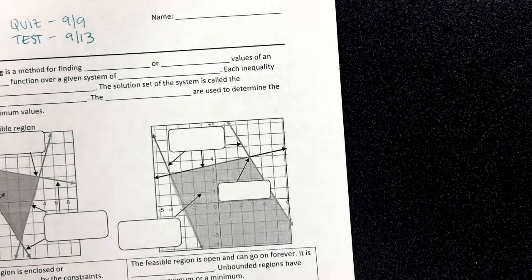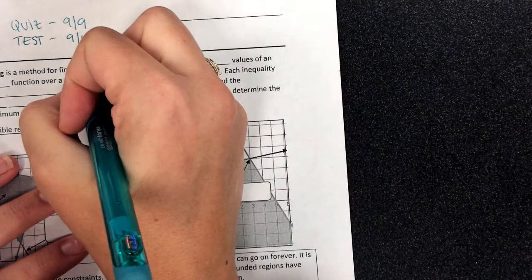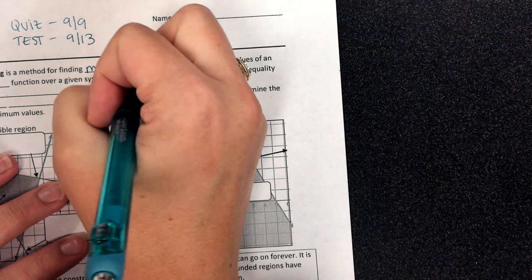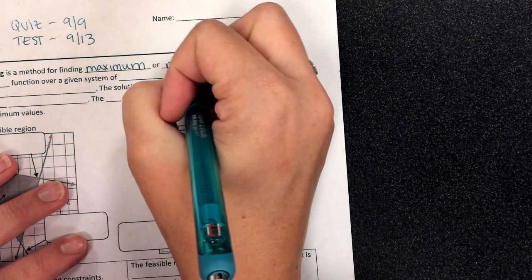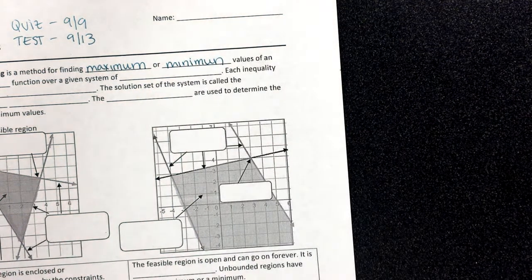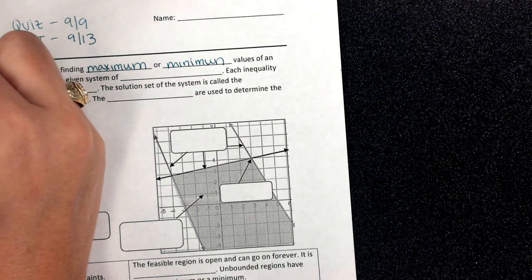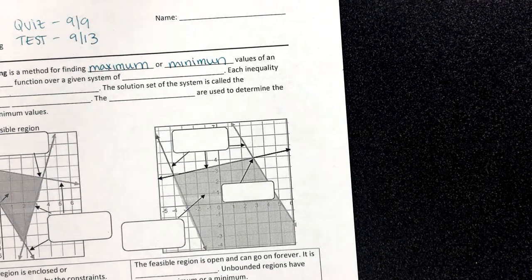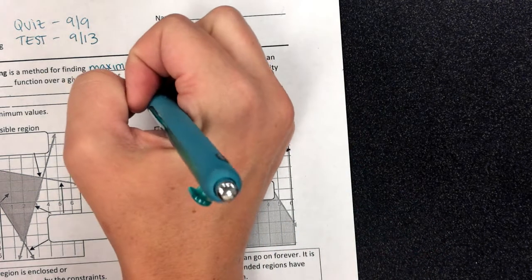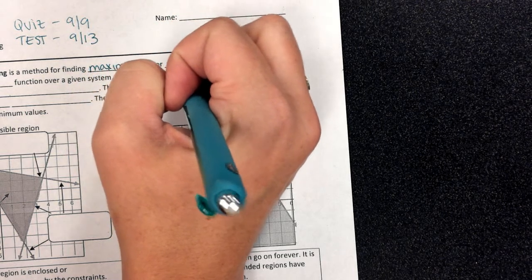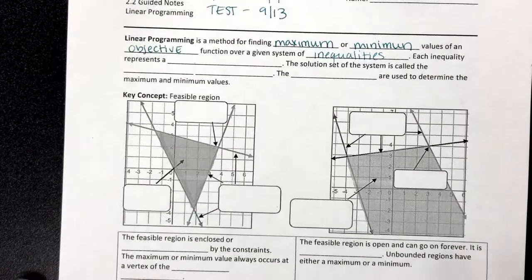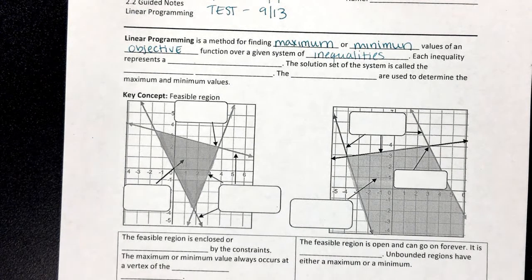Alright. Linear programming is a method for finding the maximum or minimum values of an objective function over a given system of inequalities. Given system of inequalities, okay? So we will be graphing inequalities.